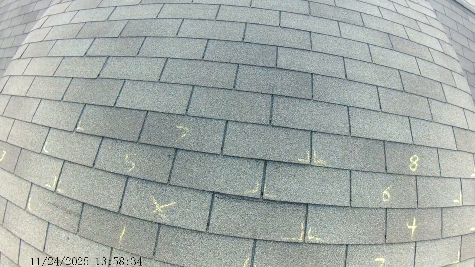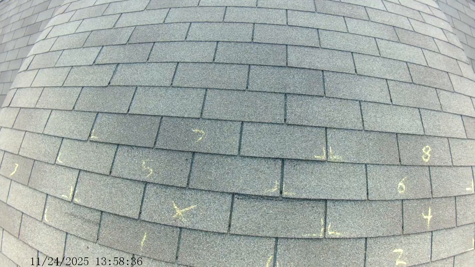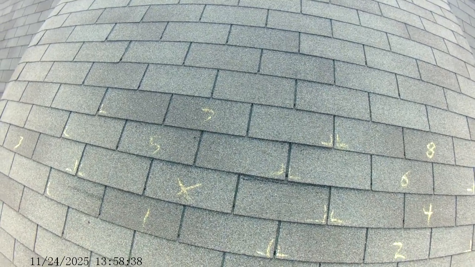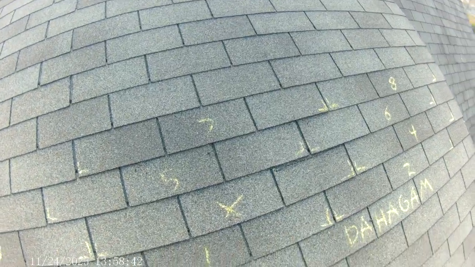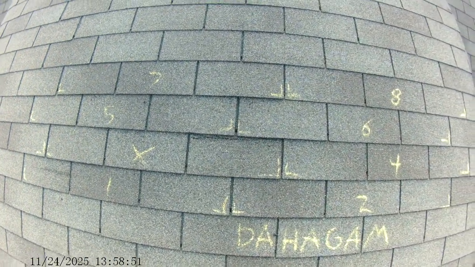And I do not believe that that would be indemnification, leaving them with more damaged shingles than they previously had, pre-loss and everything. So with that being said, I do not believe the roof is repairable, and I'll go and chalk up all those damages and get some better pictures of those.